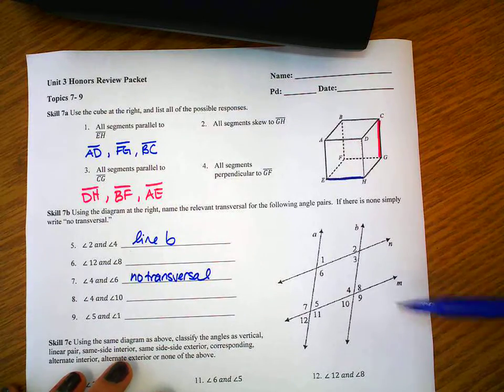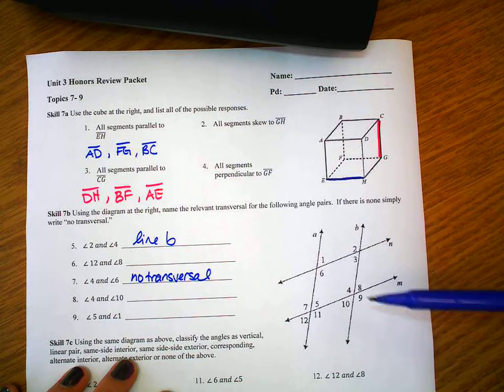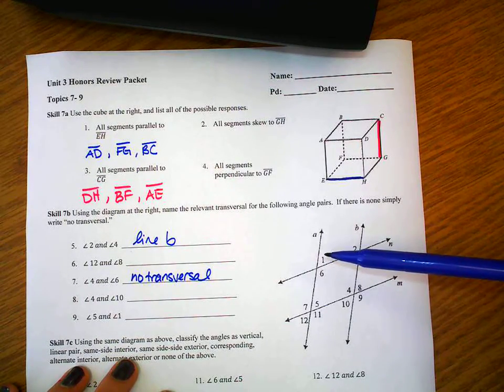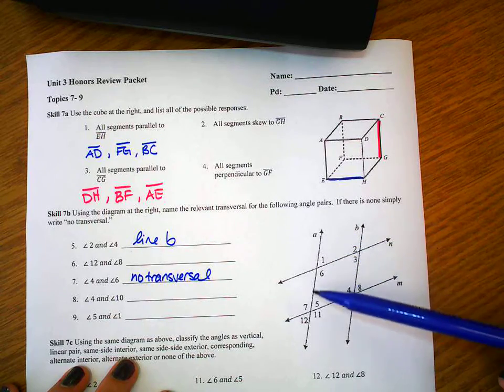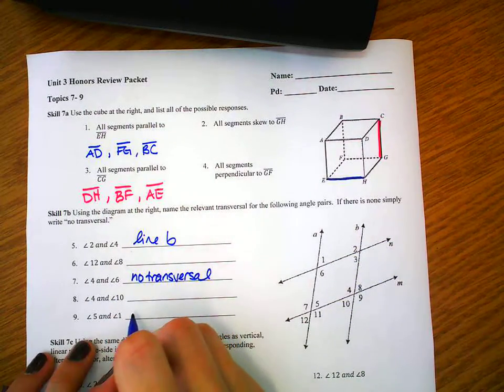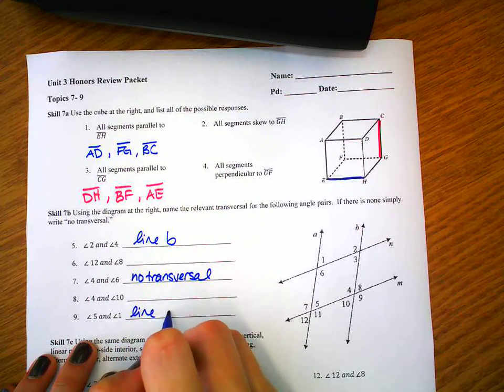Number 9 says angle 5 and angle 1. Here's angle 5 and here's angle 1. Line A touches both of those angles. So my relevant transversal for number 9 is line A.